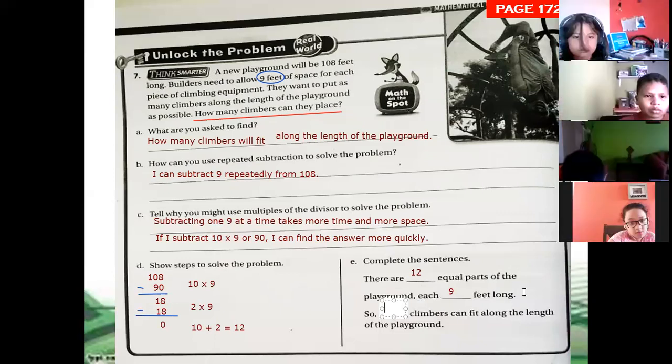How many? 10. No, no, 10. 18. No. 18, no.